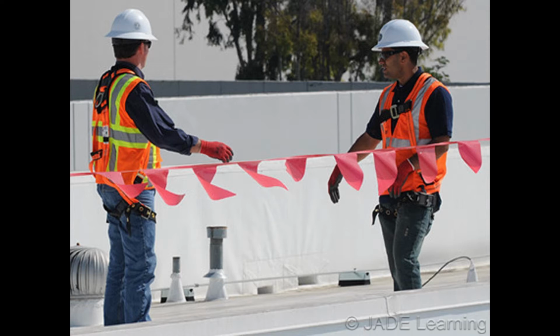Barricade the area to which objects could fall, prohibit employees from entering the barricaded area, and keep objects that may fall far enough away from the edge of a higher level so that those objects would not go over the edge if they were accidentally displaced.